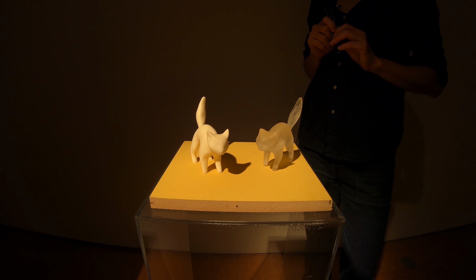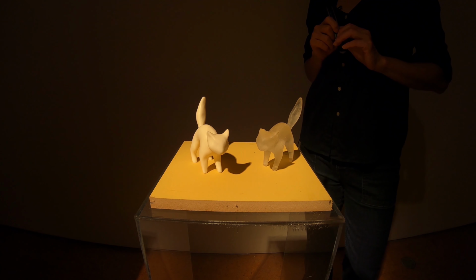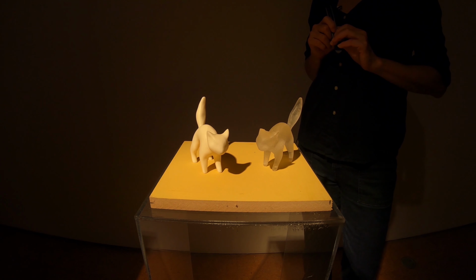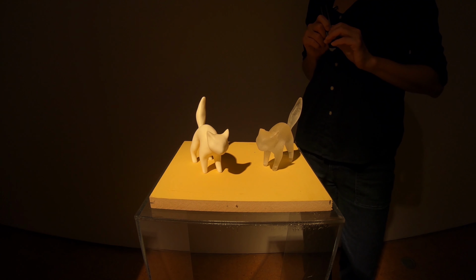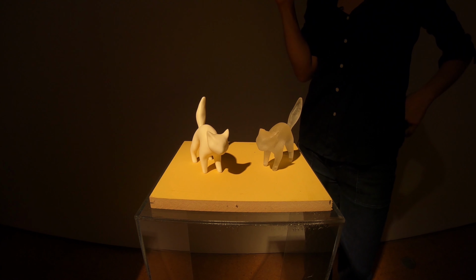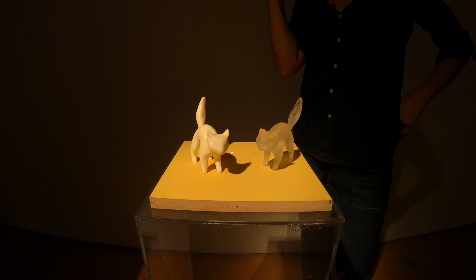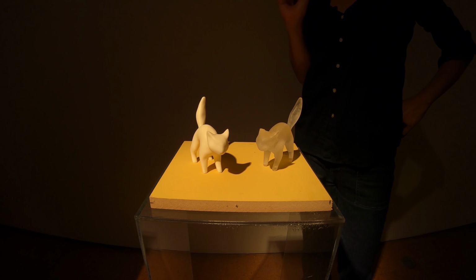Now, we are breaking down each individual light source to show you what they are and how they interact with the object. Currently, there's only one light source with the clear and crispy shadows. This is the strongest light on the cat. We call it the key light or the main light.